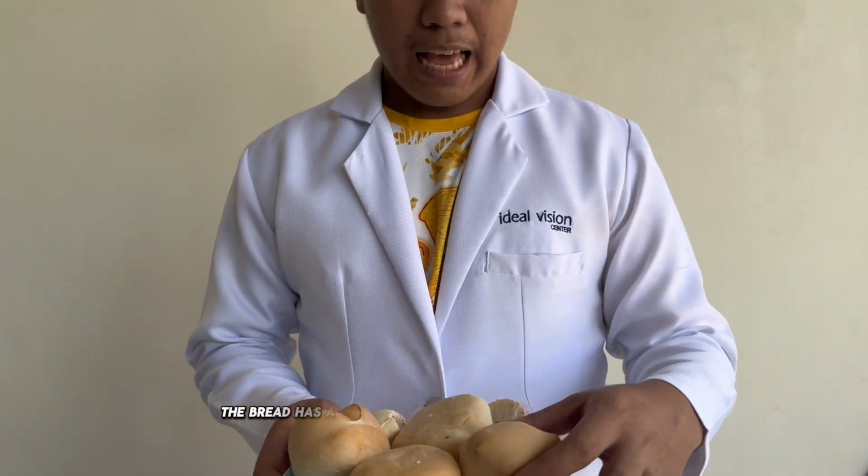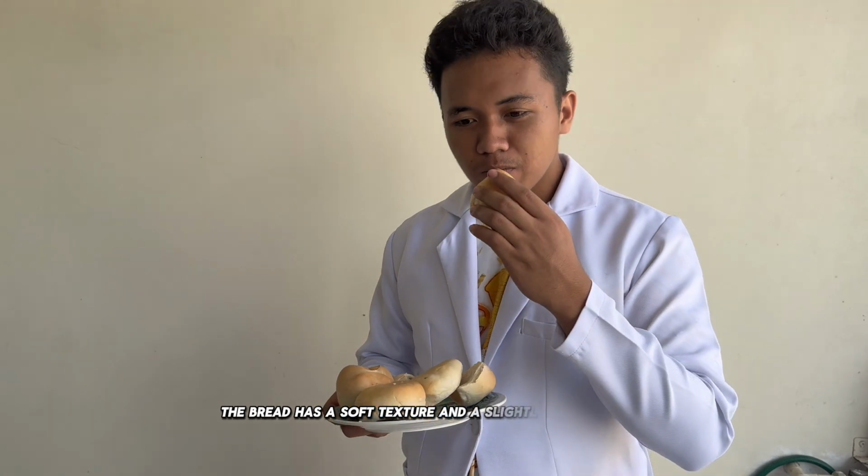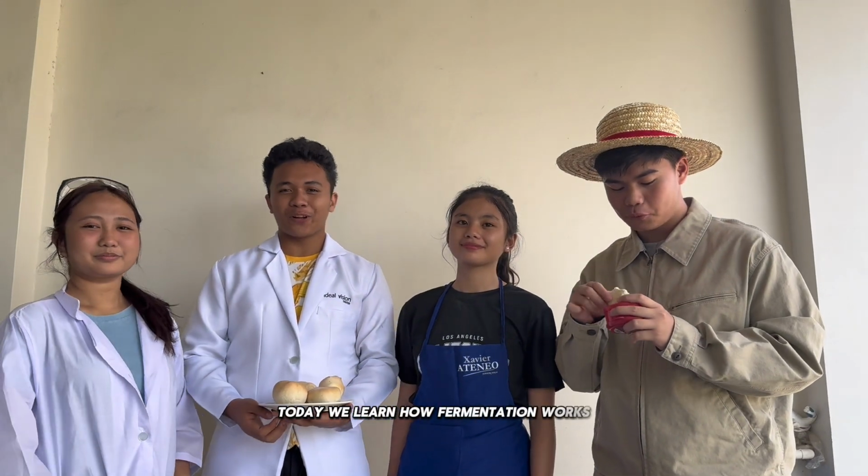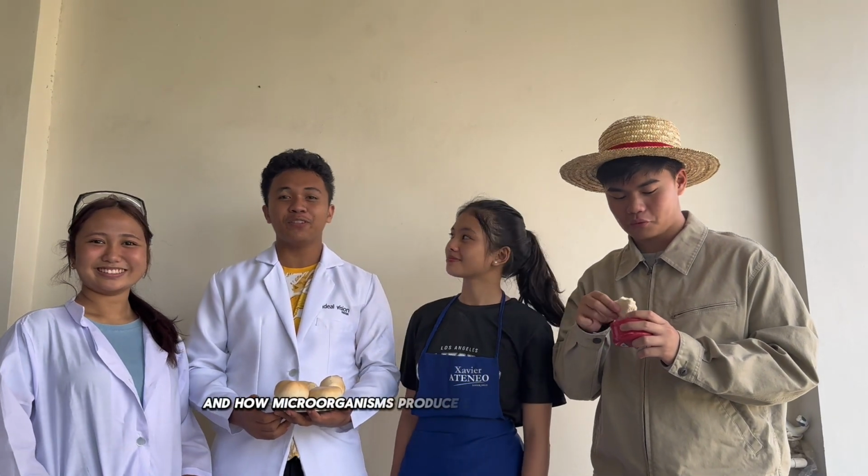The bread has a soft texture and a slightly yeasty aroma. It is similar to commercial bakery bread. Today we learned how fermentation works and how microorganisms produce energy through anaerobic respiration.